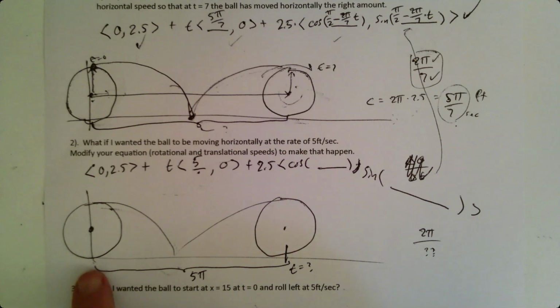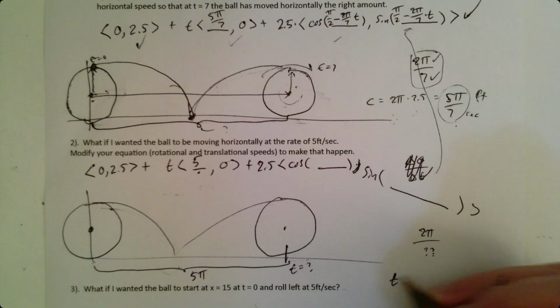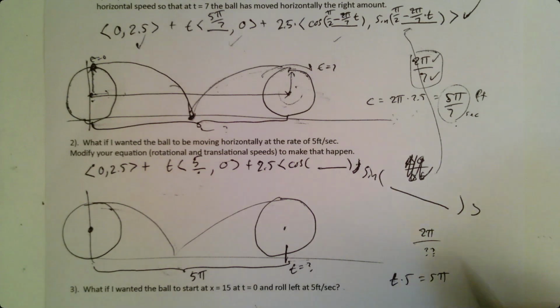So now I can ask myself, how long does it take me to get to 5 pi? Well, I know that I am traveling at this speed, 5 feet per second. So the question is, what's the time where if I multiply the time by 5, I end up at 5 pi? I mean, you don't even really need to do algebra here. The time must be pi.